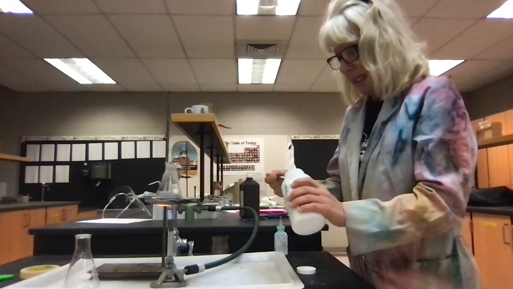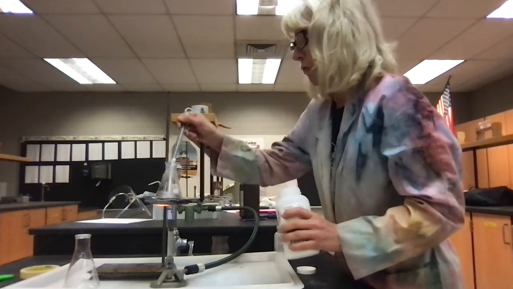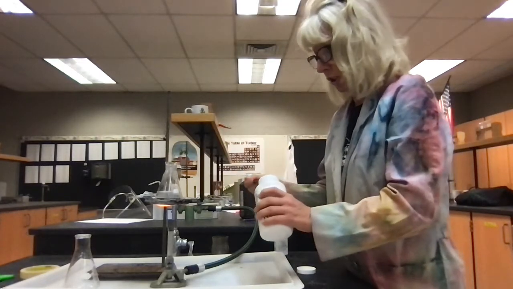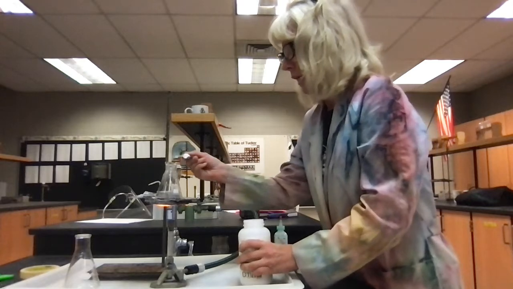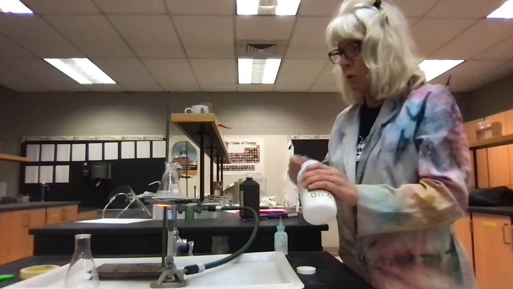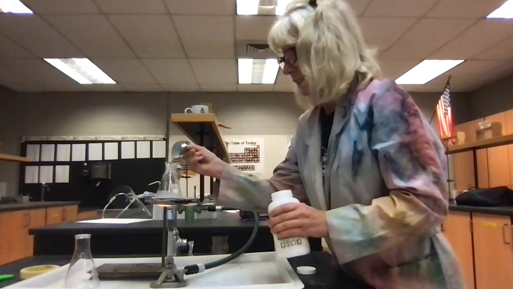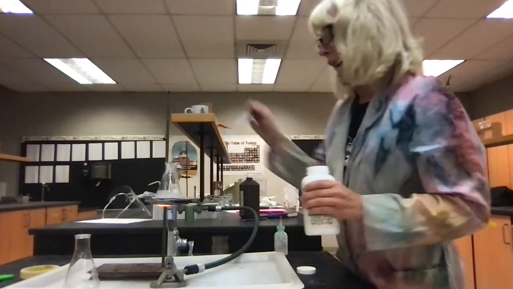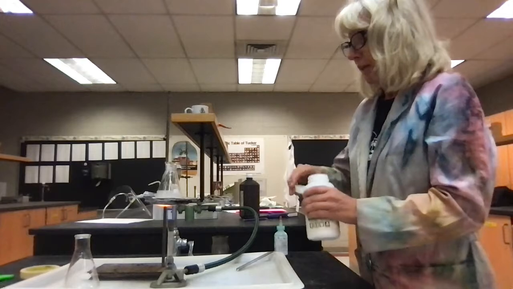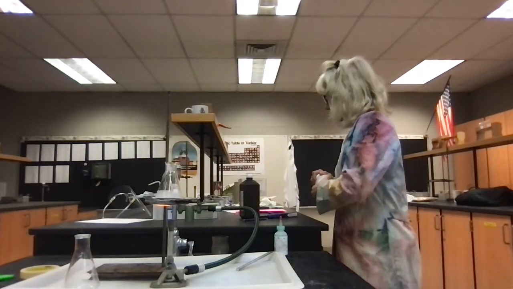Now, it's not important that you understand the actual reaction mechanism that occurs in this. All I'm wanting you to observe is that it takes a lot of energy to get this reaction going. Remember, energy is required to break the chemical bonds of the reactants. So right now, I'm just heating it up to help the reaction get going.